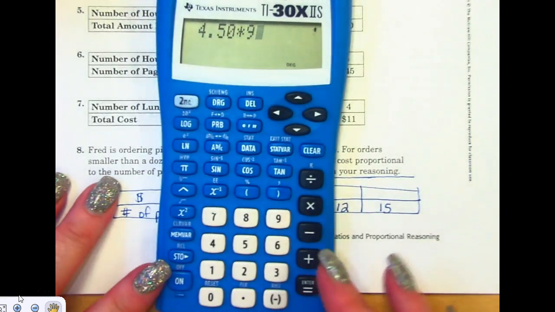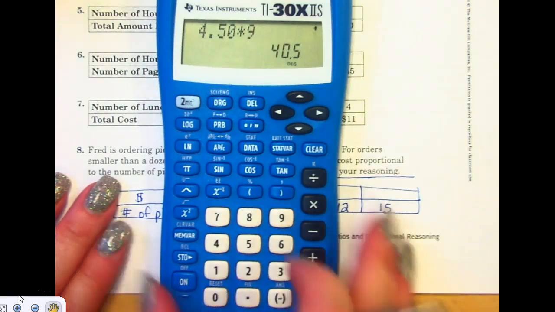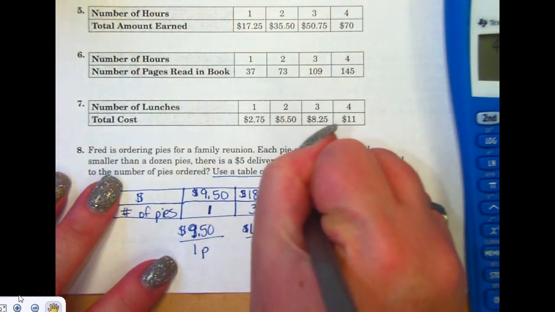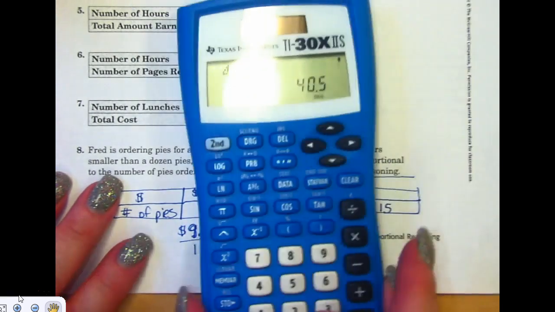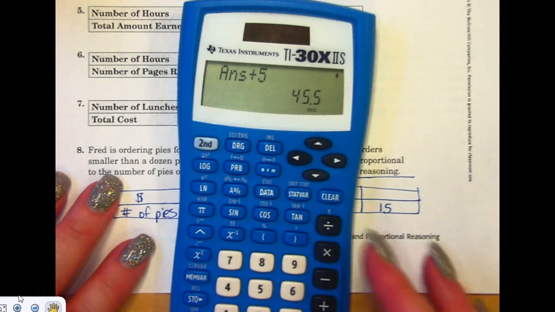So it is $4.50 times how many pies? 9. And are we still paying a delivery charge? Yes. How much? $5. So 9 of them, that makes those $45.50. Is that even cheaper per pie? So let me add the $5 there. And then now let's divide it by 9.